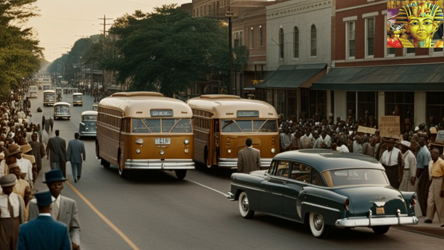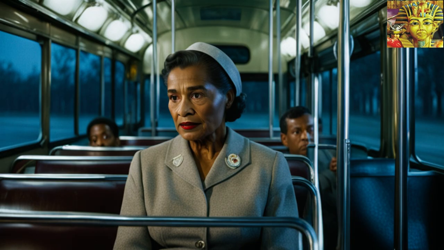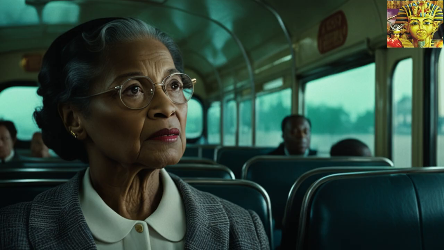Montgomery bus boycott, 1955 to 1956, sparked by Rosa Parks' refusal to give up her bus seat to a white passenger. This boycott led to a year-long protest against segregated seating on public buses in Montgomery, Alabama. It was instrumental in raising awareness and support for civil rights issues across the nation.